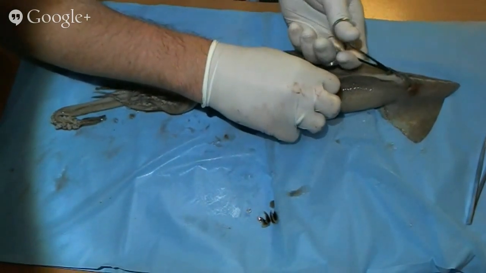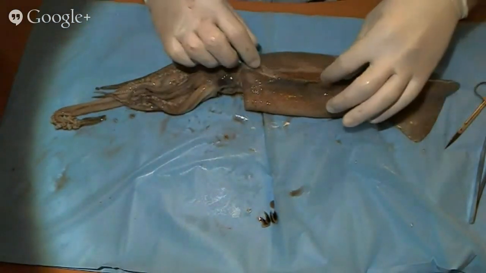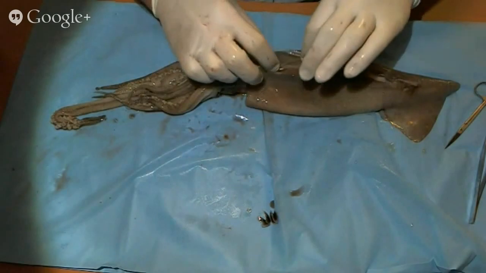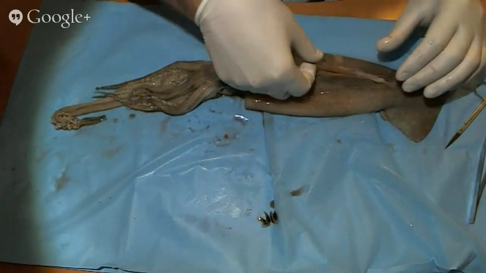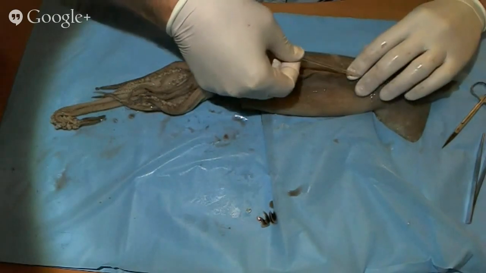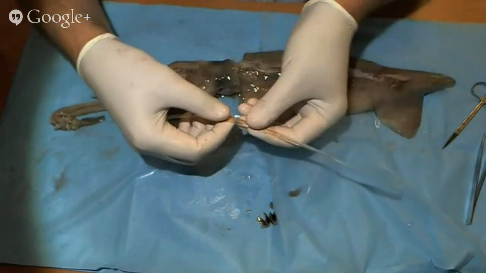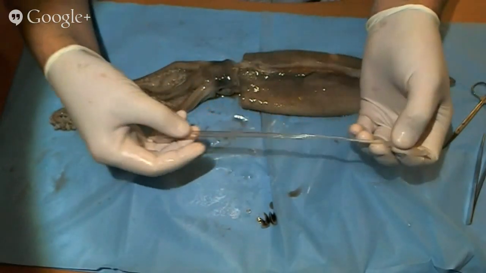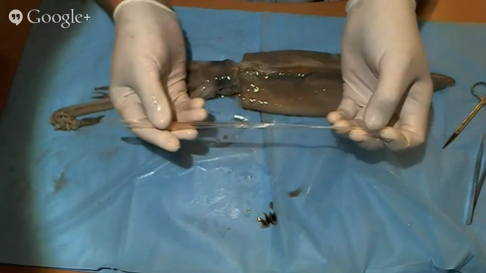And then what kids will find is right inside this mantle, they'll see a big piece of cartilage, which has been called the pen of a squid. The pen of a squid is a large cartilaginous backbone-like structure.